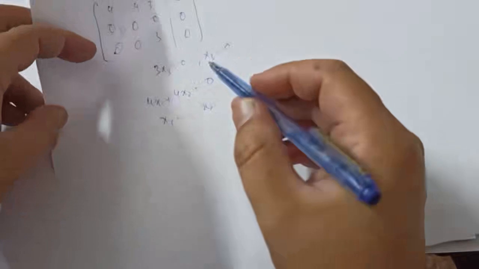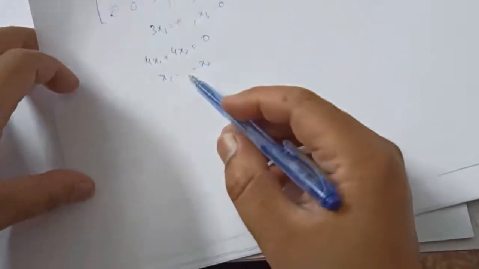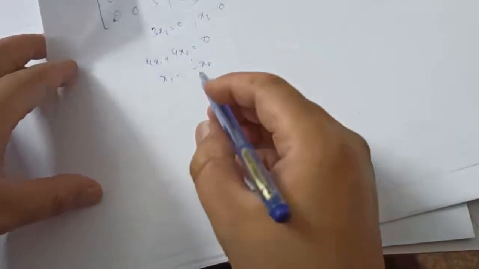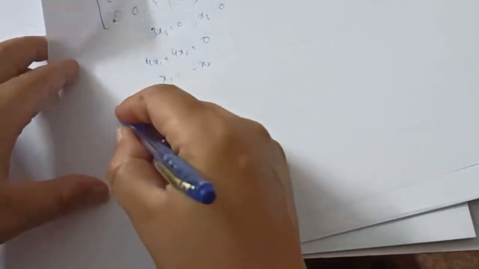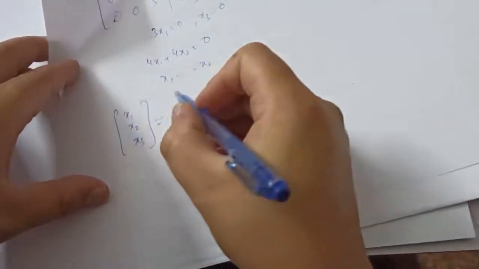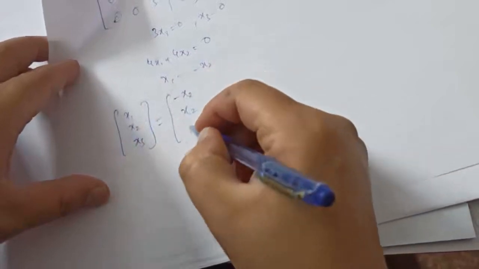So if I wanted to generate two vectors, I must have two free variables, but in this case I only have one free variable, which is x2. So in this case x1, x2, and x3 is nothing but equal to minus x2, and then you have x2, and then you have 0.